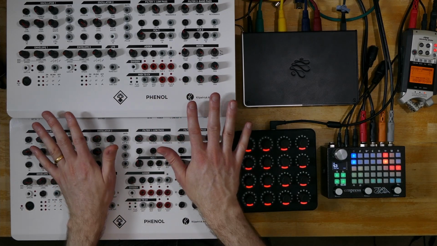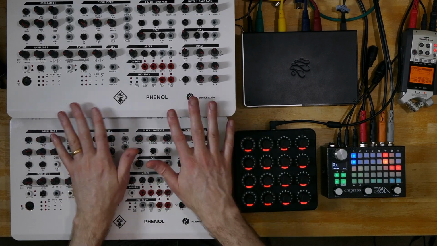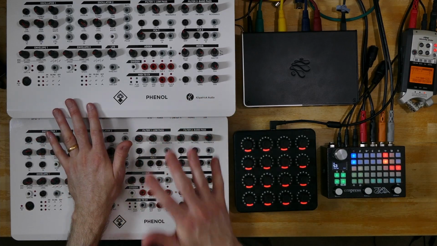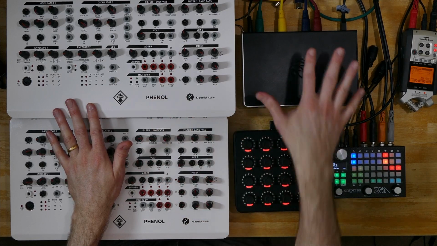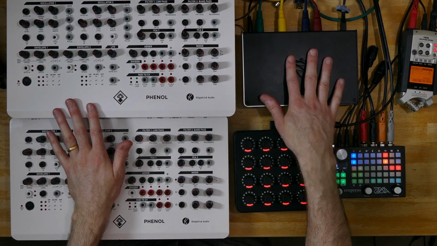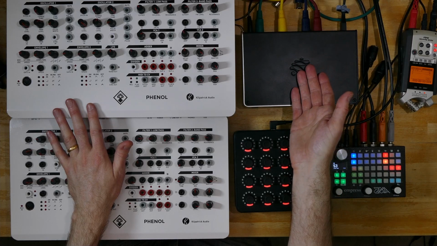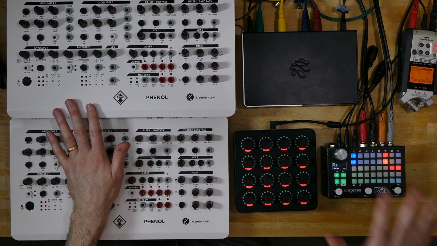I don't know what is available out there, but in my case, this is the only way that I can control these two separately: to use a MIDI router like the mioXM. So I'm going to show you how I set that up to do this.